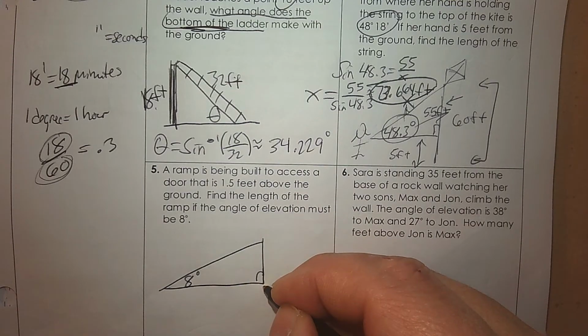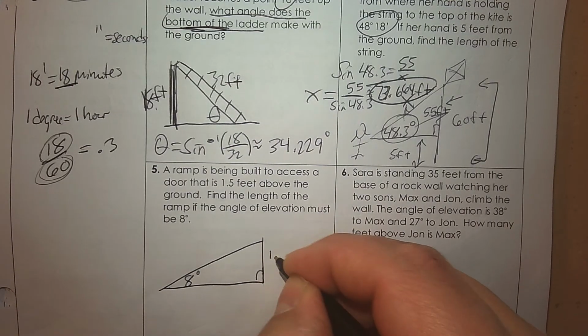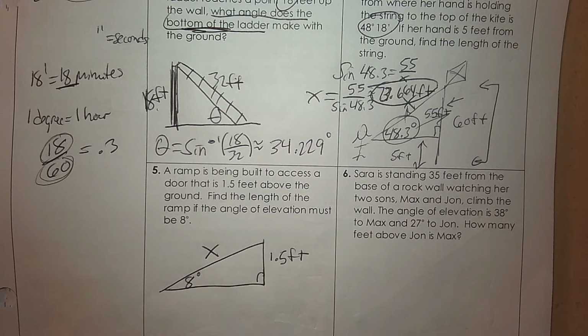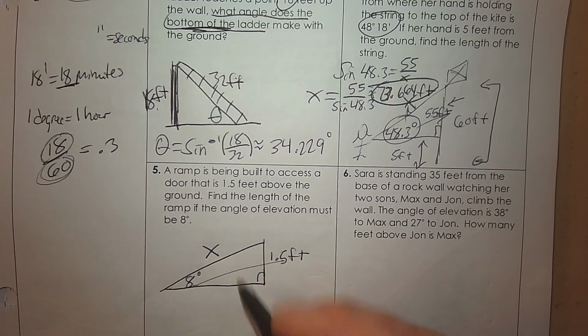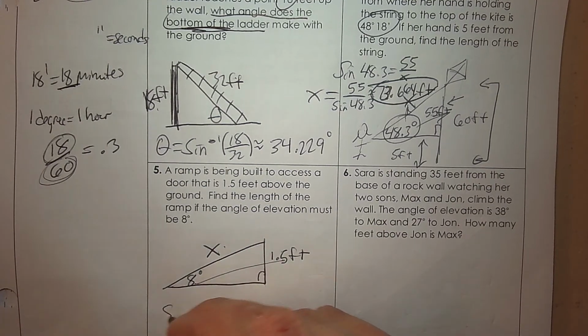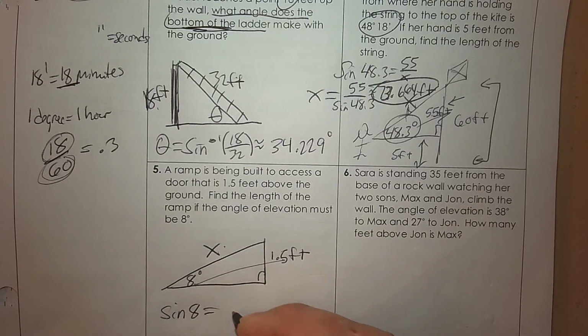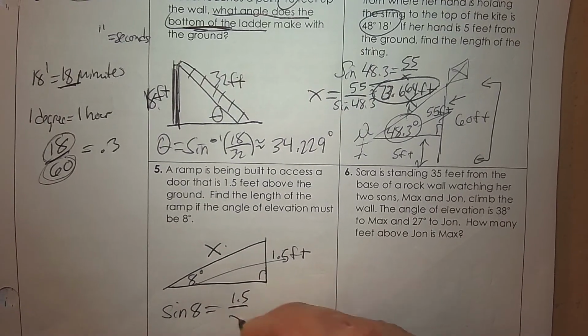What else do we know? From the ground to the top to the door, there's 1.5. And then we need to know how long the ramp should be. Okay, think. What trig ratio? Use it. Use your calculator. That would be opposite and hypotenuse. That would be, what is it again? Sine, thank you. Sine 8 degrees is equal to 1.5 over x.